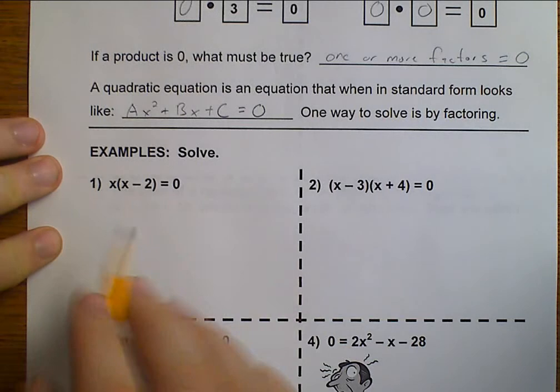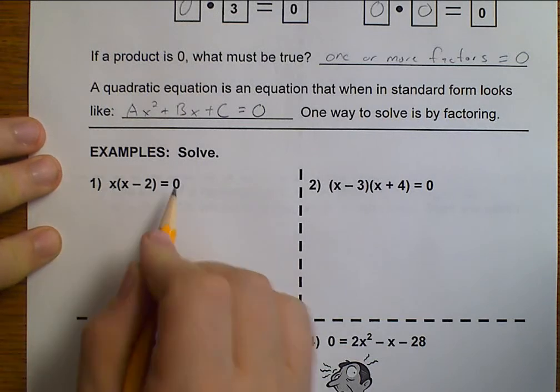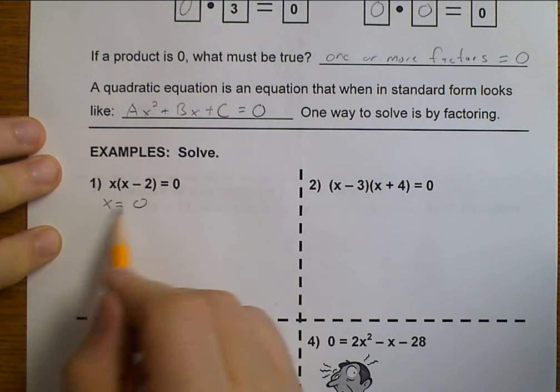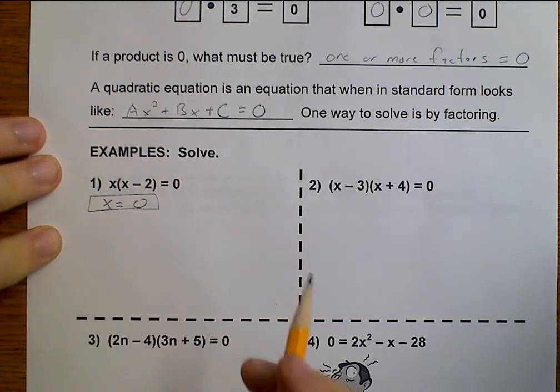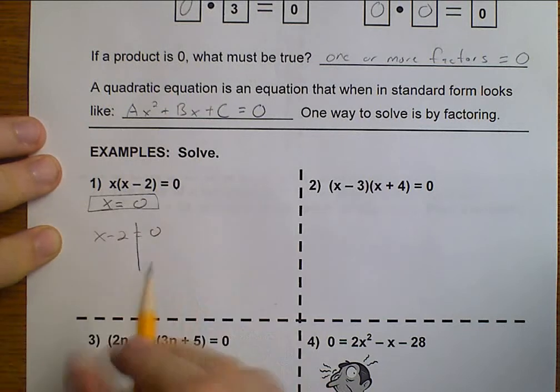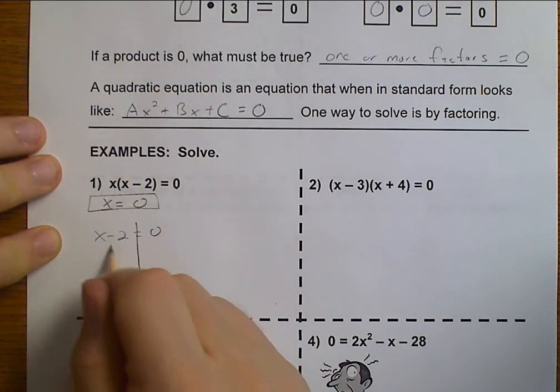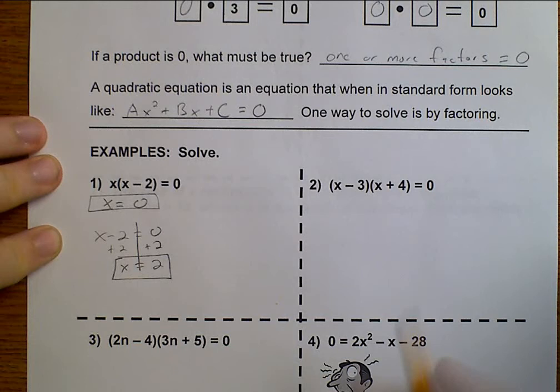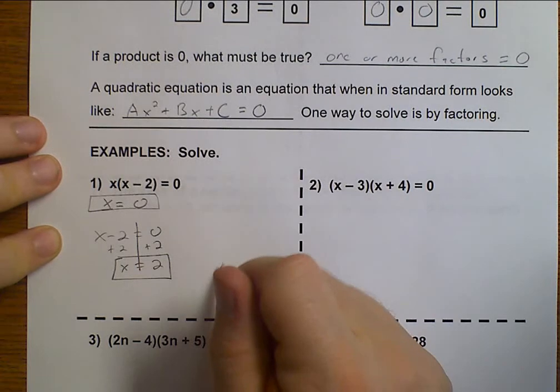So if x is 0, then this is 0. Or if x minus 2 equals 0, then it's 0. So I add 2 to both sides, and I get that x equals 2. So my answer is both 0 and 2.